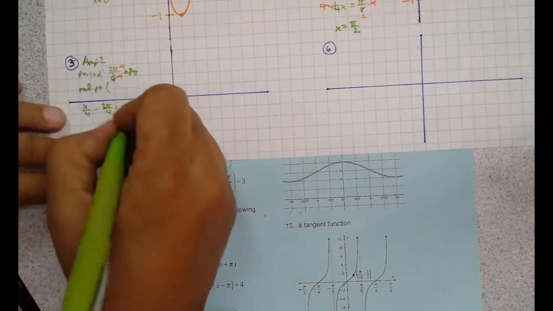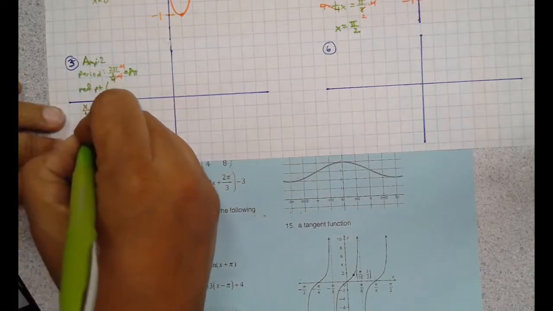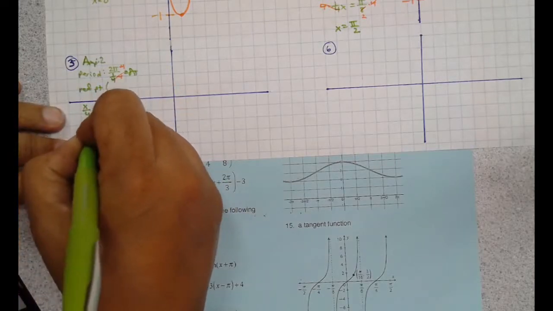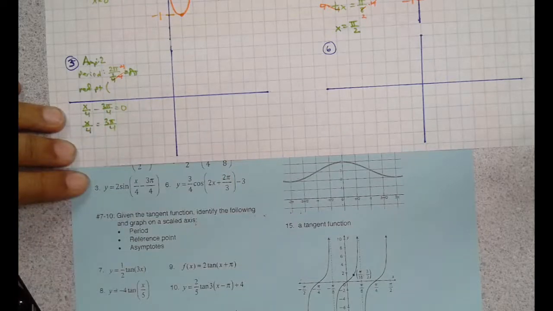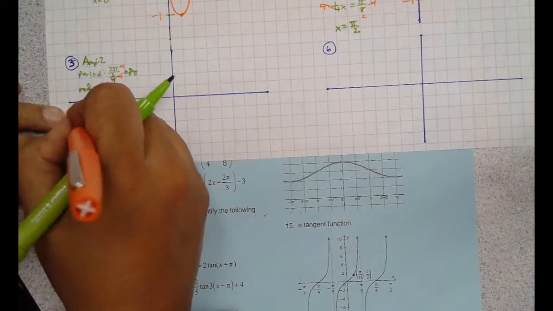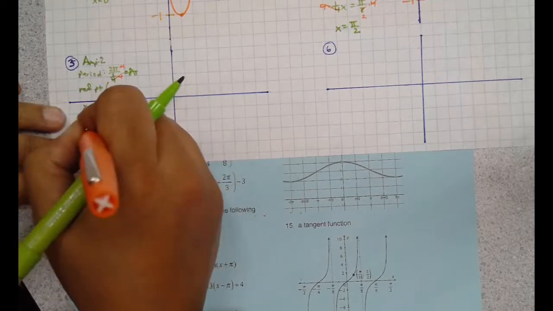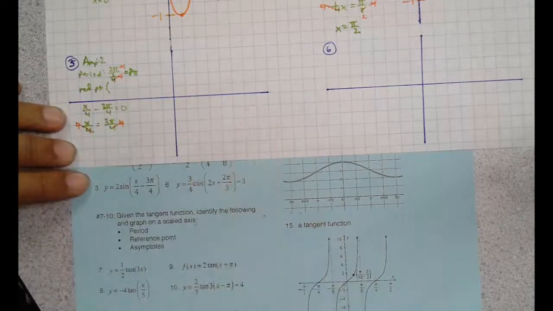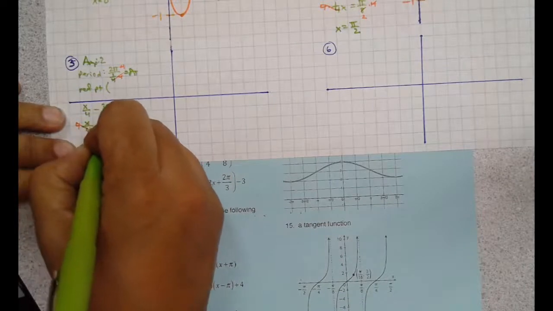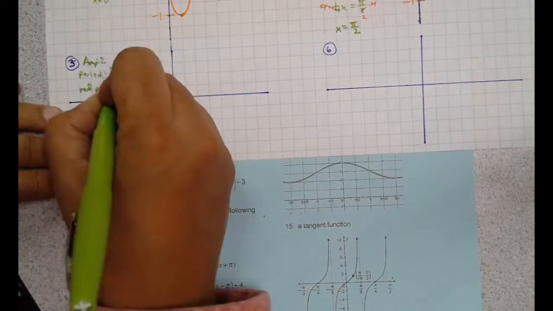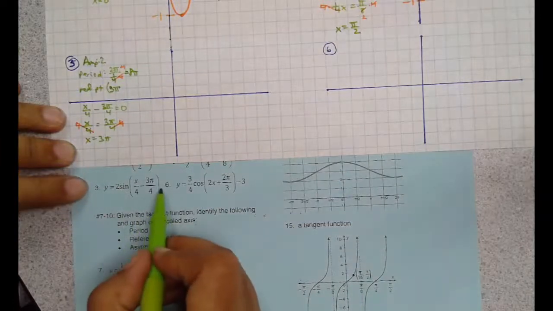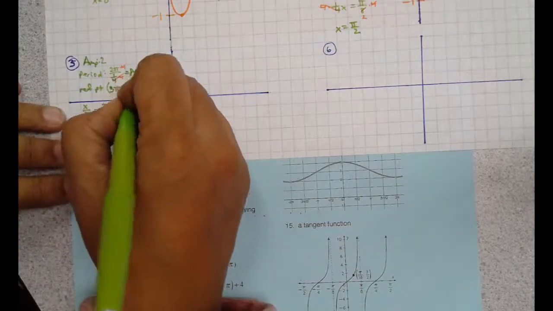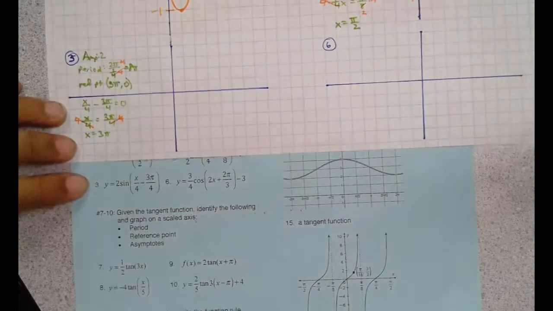All right, I'm going to go ahead and move the 3 pi over 4 to the other side by adding it. So it's positive 3 pi over 4. And then from there, I'm going to get rid of the 4 by multiplying left and right by 4. That cancels. So x is actually 3 pi. So it's going to start at 3 pi, and then look at the equation. There's nothing added on the end, so it's 0. 3 pi, 0 is where we're starting.